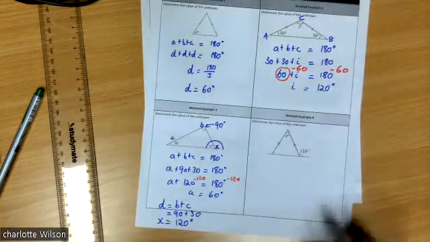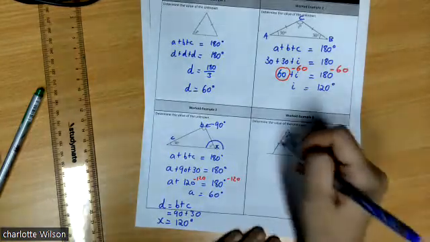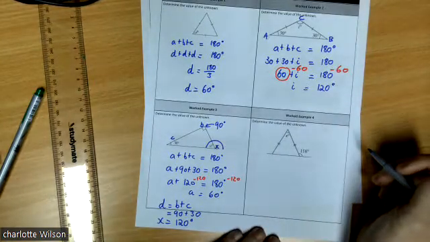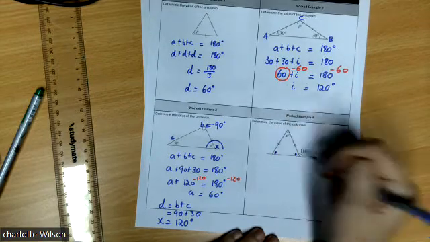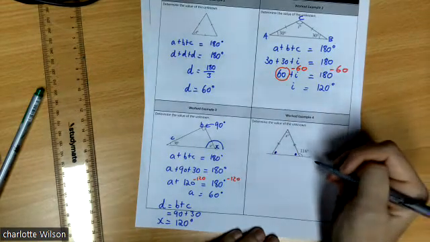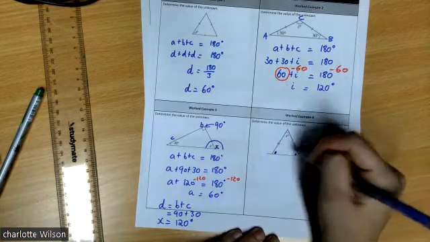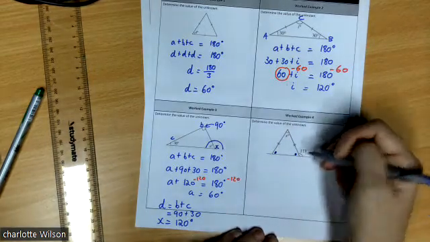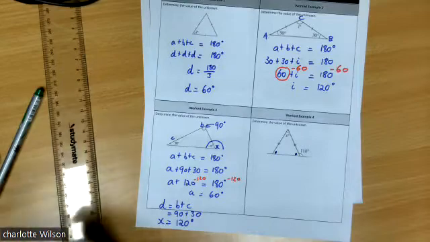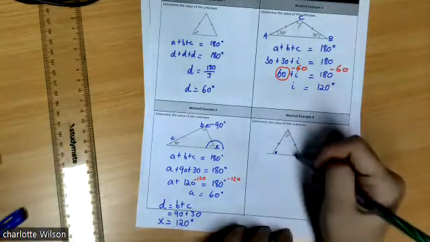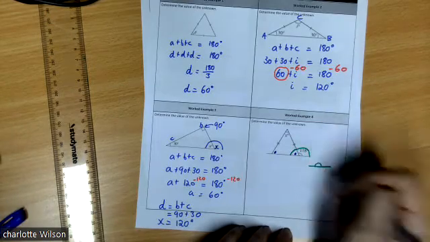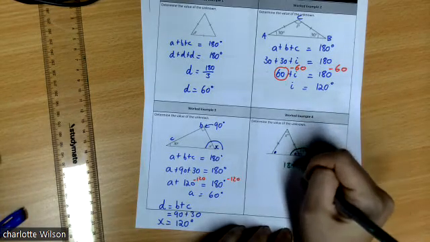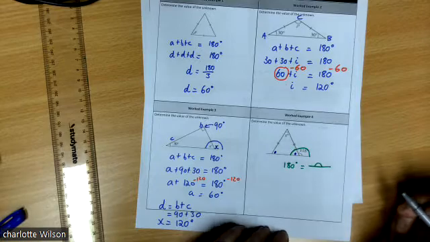Okay, work example 4. We've got an isosceles triangle that has been given to us. Now, from our last lesson, we know that with an isosceles triangle, the two angles contained within the base of the equal sides are equal. So we can find one of these angles by using our straight line rule. So our straight line rule is that two angles that form a straight line is equal to 180 degrees.